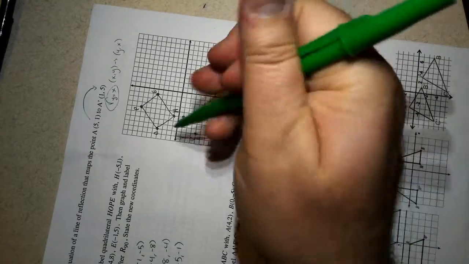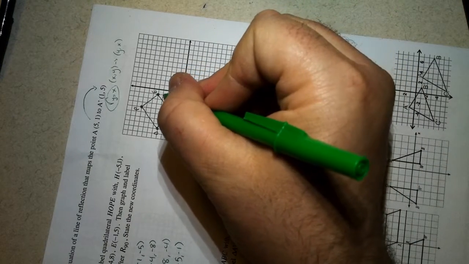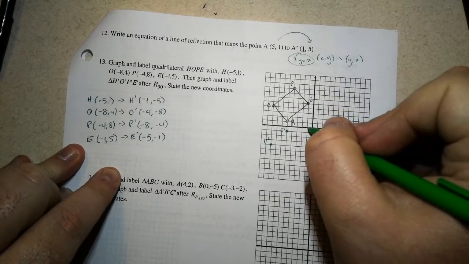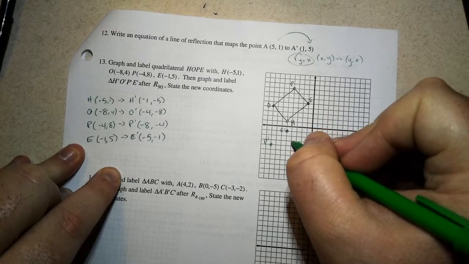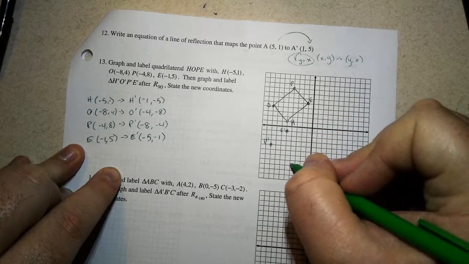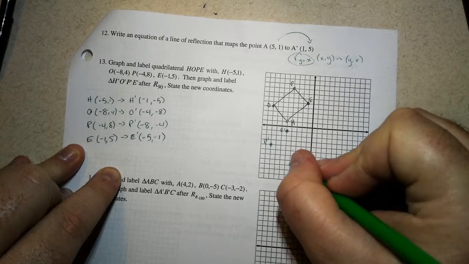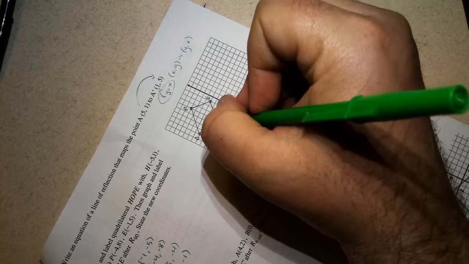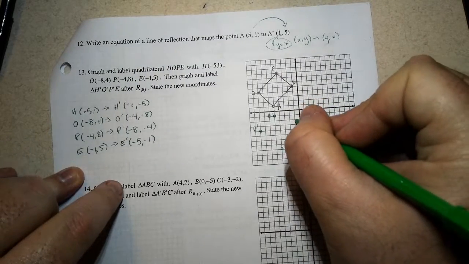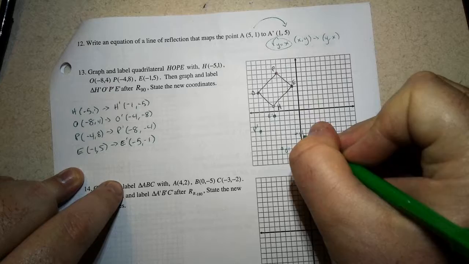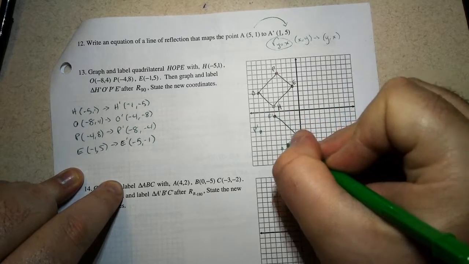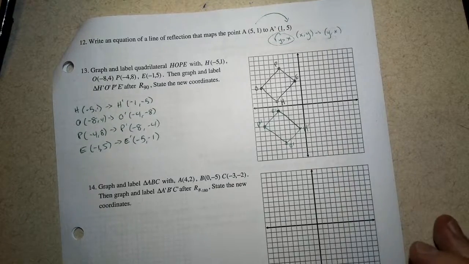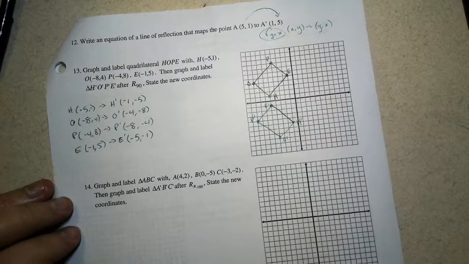O, you turn it, you can see we're going 1, 2, 3, 4, and 2, 3, 4, 5, 6, 7, 8. So 4 to the left, -4, down 8. Okay. And then H is left 1, down 1, 2, 3, 4, 5. So left 1, down 5. And there's H prime. So it's up to you if you want to use the swap and opp rule, okay? Or you want to turn your paper and graph it and then write down your coordinates.